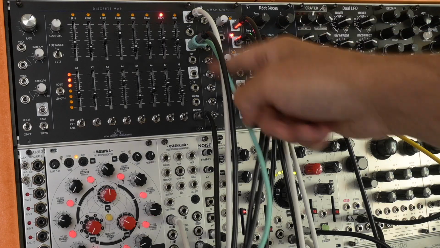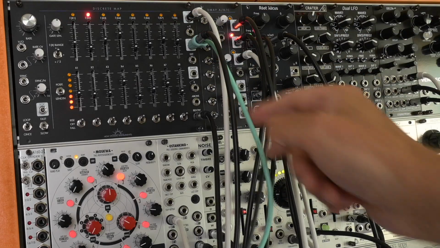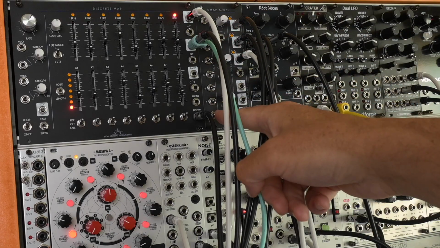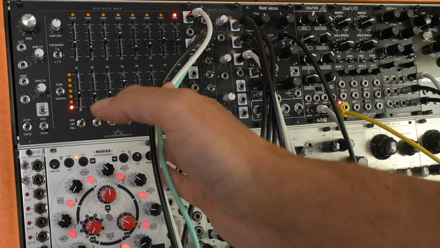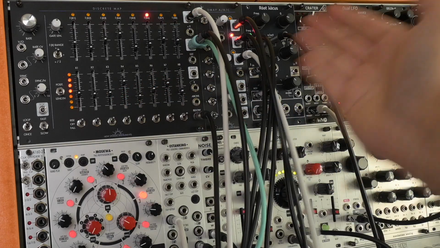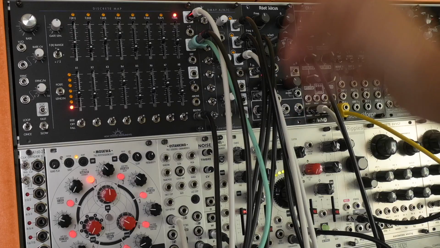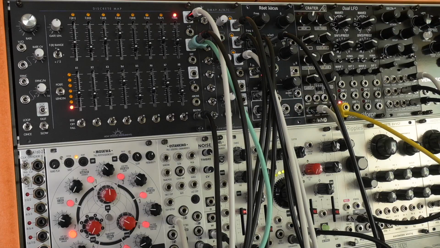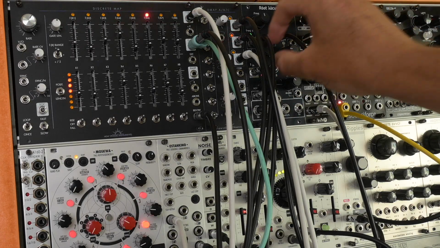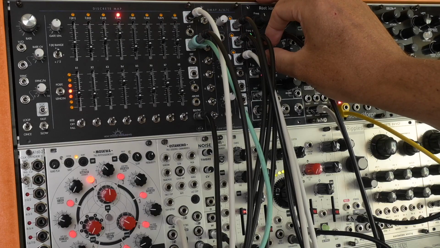The B setting, which is the center position for this switch, is, like I said in the beginning, controlling the accents. It's controlling an envelope that's controlling the frequency of the filter. Let me turn that up a little bit.